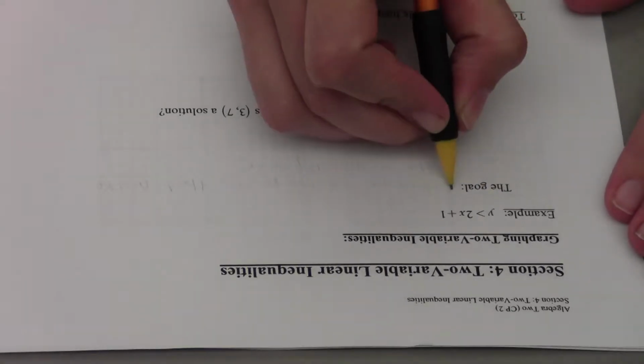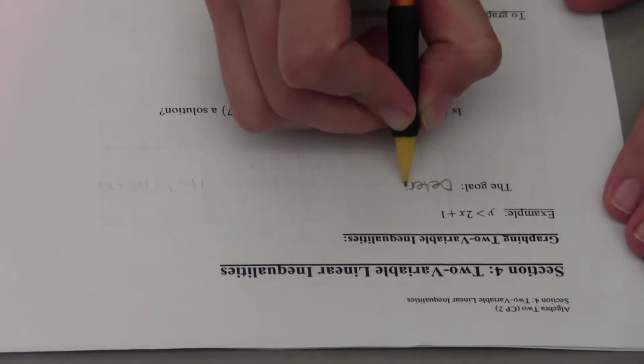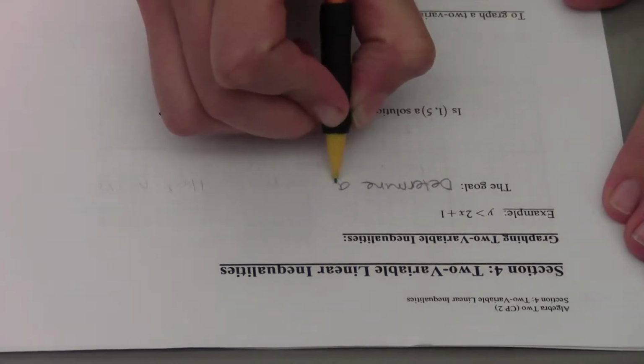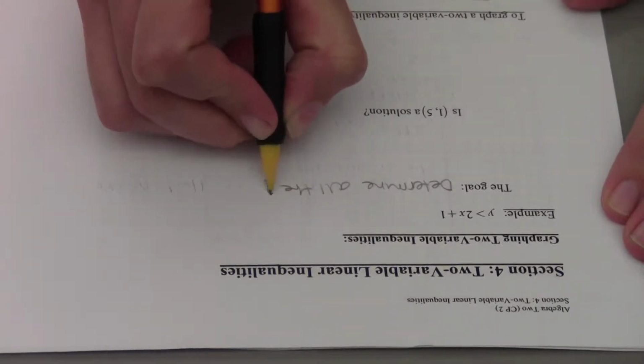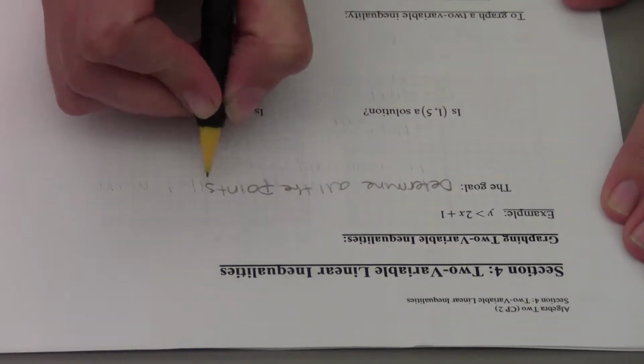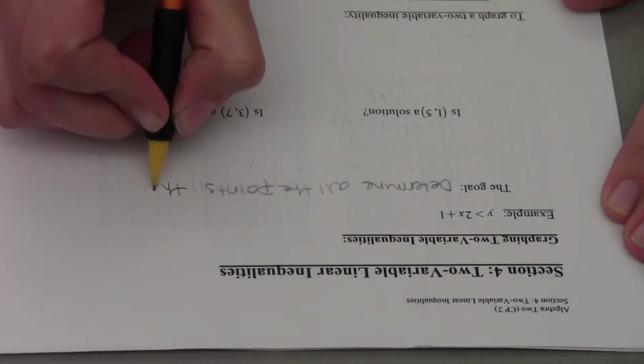So in this section, we're going to graph two variable inequalities. When we come across a question like y is greater than 2x plus 1, our goal is to determine all the points that make the inequality true.